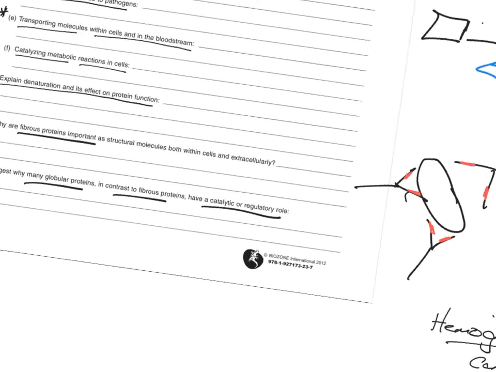Transporting molecules within cells and in the bloodstream. Well, isn't that important? Don't you have to transport oxygen from your lungs to your tissues? Yes. So hemoglobin's an example of that. Hemoglobin, globin molecules, globin, right? Hemoglobin is very good at carrying oxygen.